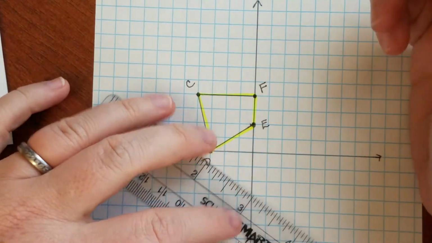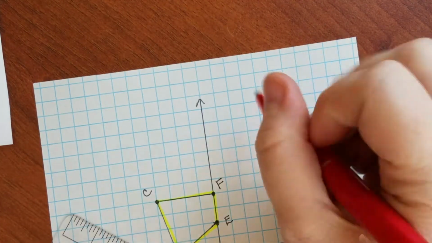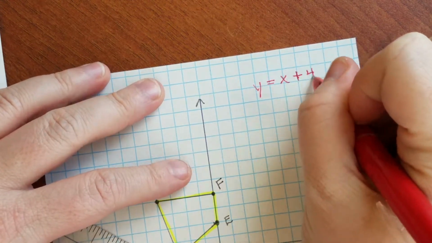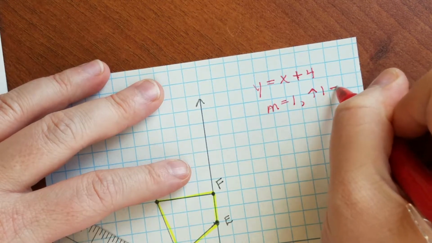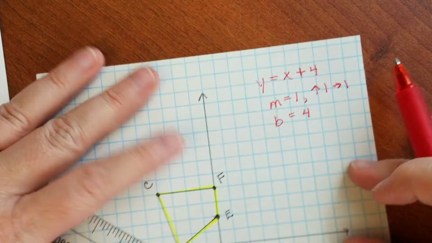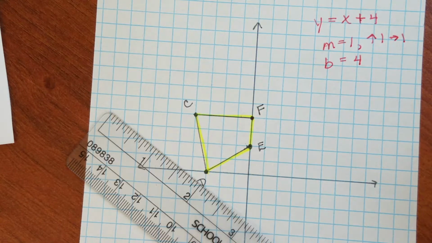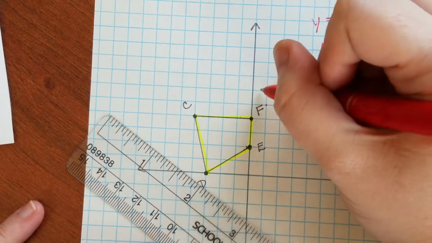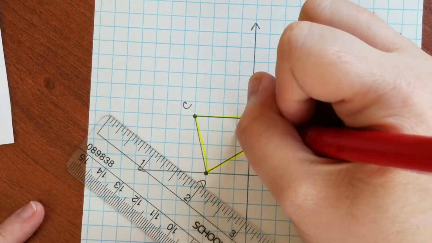If I want to graph the line y equals x plus 4, just as a little friendly reminder, if we compare this to slope-intercept form of a line, which this is in, the slope is 1, which means we're going to go up 1 and to the right 1, and the y-intercept is 4, which means we start there when we're graphing. So the y-intercept is actually right here on top of point F, and I'm going to go up 1, right 1, up 1, right 1, right here.